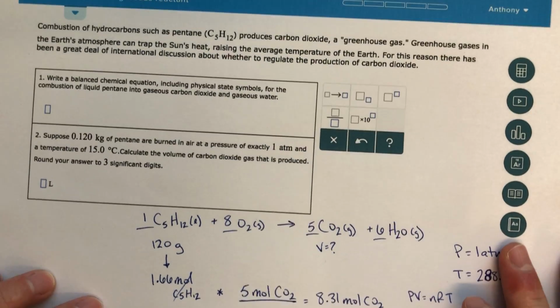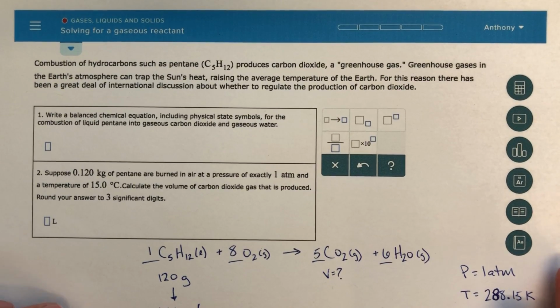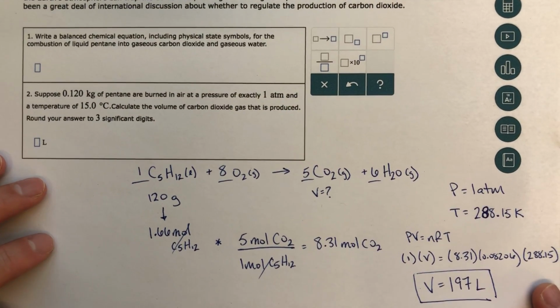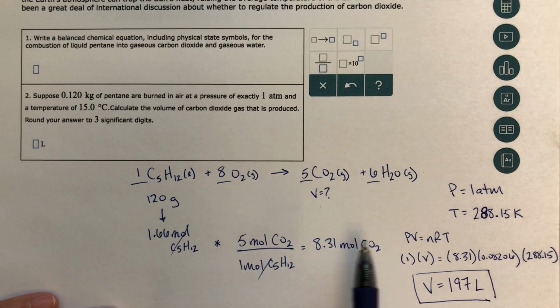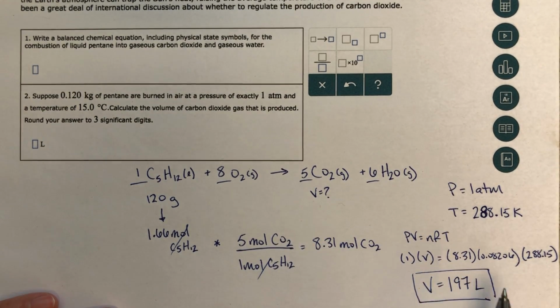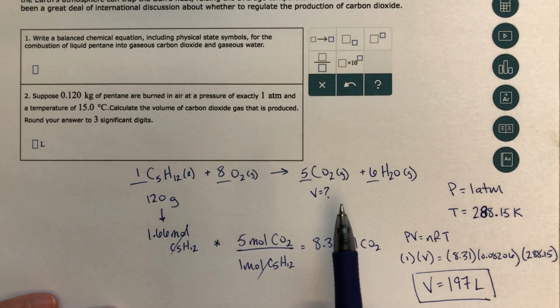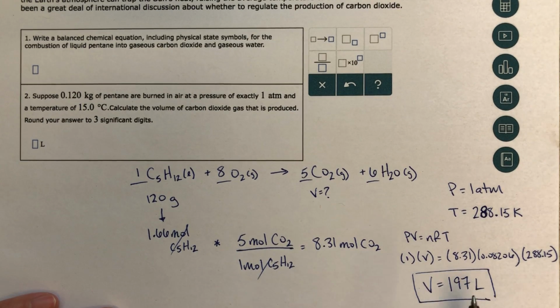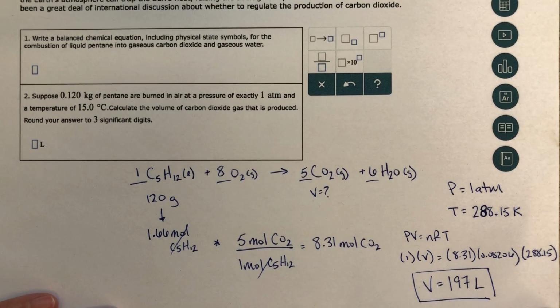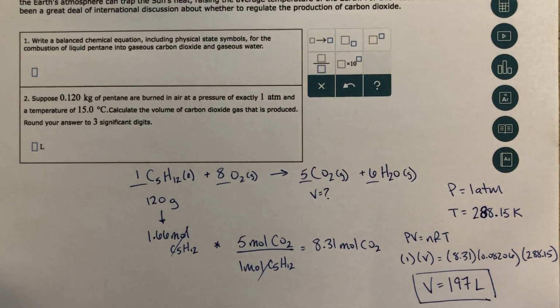So these problems, this topic, solving for a gaseous reactant, start with a balanced chemical reaction. You have to have the correct balanced chemical reaction in order to do the problem. Then you're going to do a stoichiometry multiple ratio problem, and then use the number of moles of product, that's the CO2 that we're looking for here, in PV equals nRT to solve for the volume of that CO2. So that's quite a bit. If you burn 120 grams of pentane, you're going to release 197 liters of CO2. Quite a bit of CO2. Okay, hope that helps.